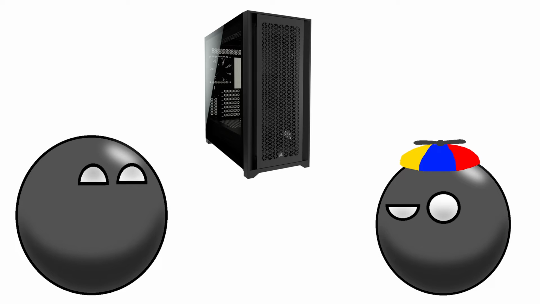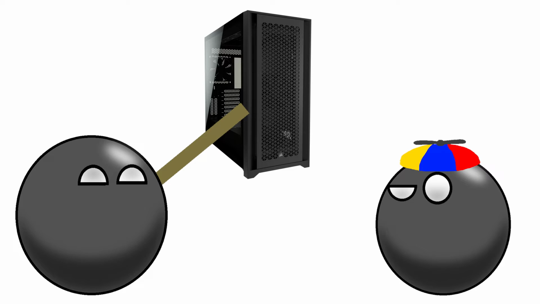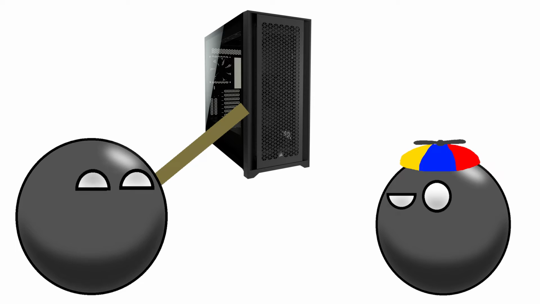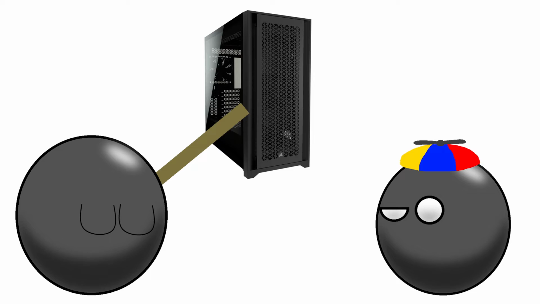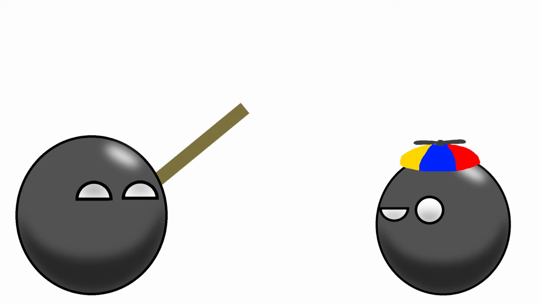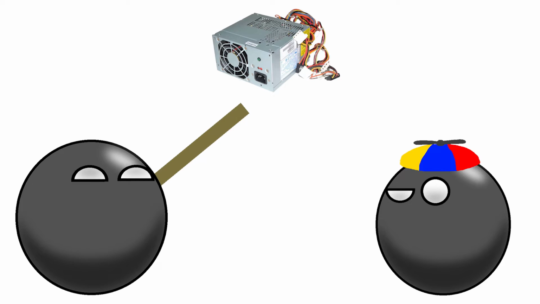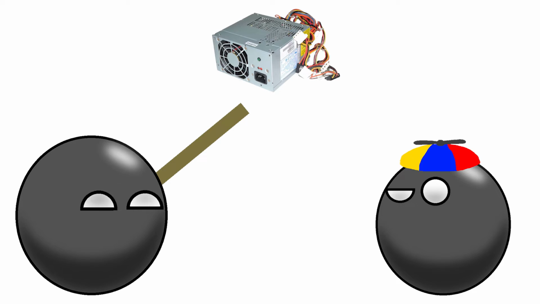So, you see this? Yeah? That right there is the case. The case is basically where computer components reside. Yeah, I know that already. Well, Timmy, now we'll start talking about the parts where you have no clue. So anyway, this is a power supply. As the name suggests, it gives electricity to the motherboard.